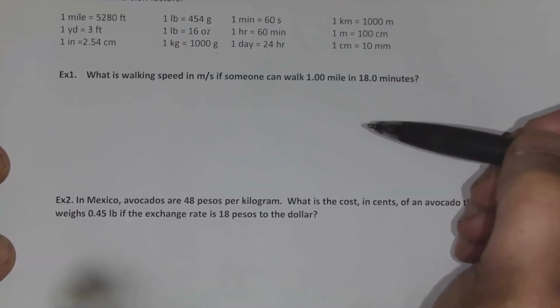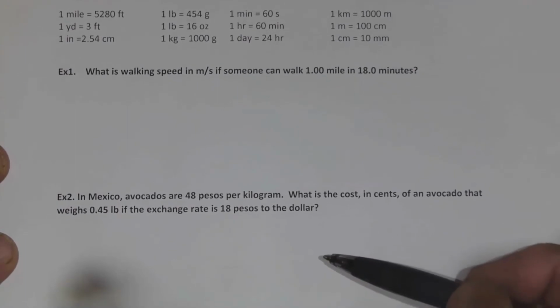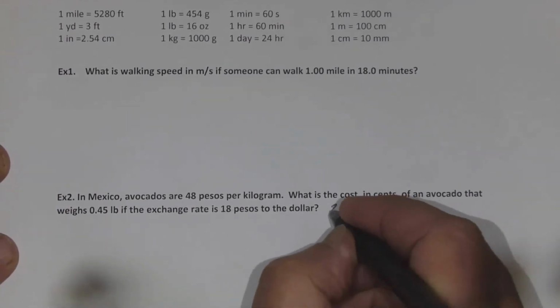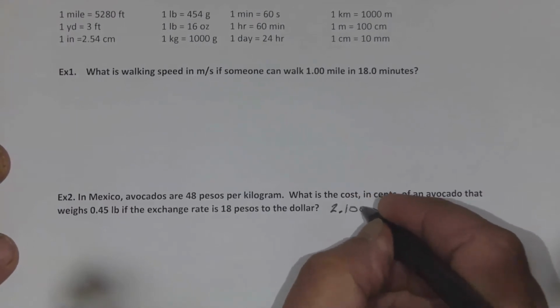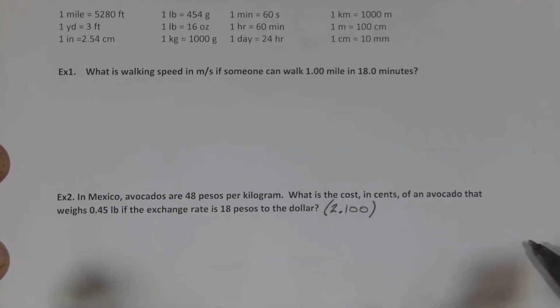One example here, what is the walking speed in meters per second if someone can walk 1 mile in 18 minutes? And then the second one is a textbook problem. This is actually problem 2.100, so chapter 2, problem 100. It's not an answer, that's a problem. And it reads, in Mexico, avocados are 48 pesos per kilogram. What is the cost in cents of an avocado that weighs 0.45 pounds if the exchange rate is 18 pesos to the dollar?